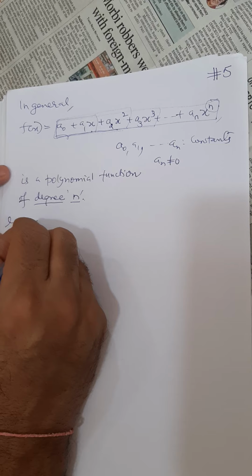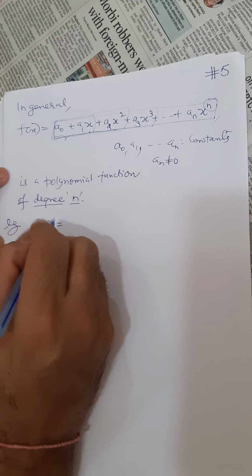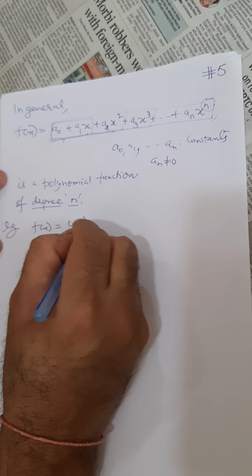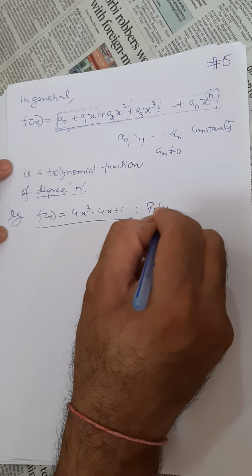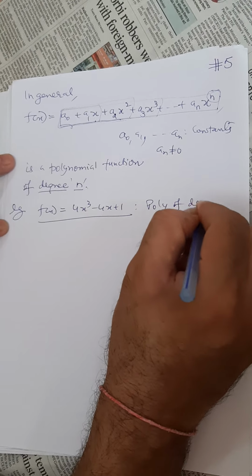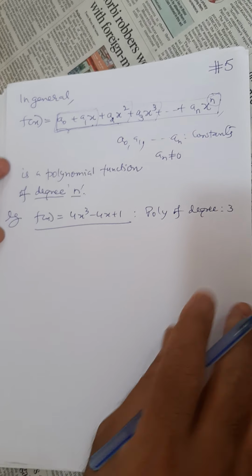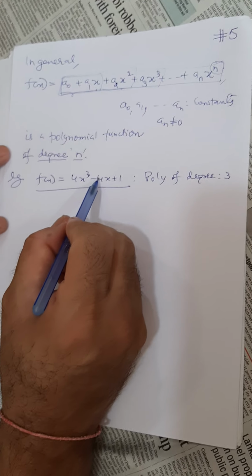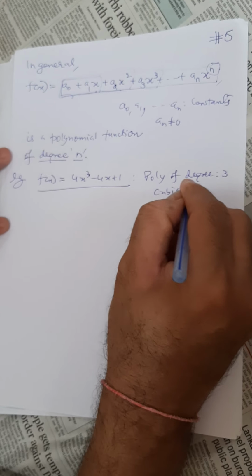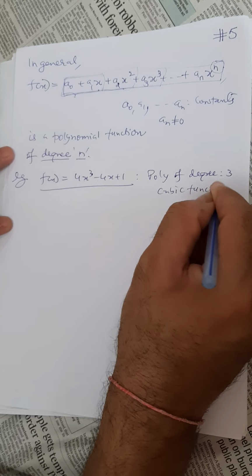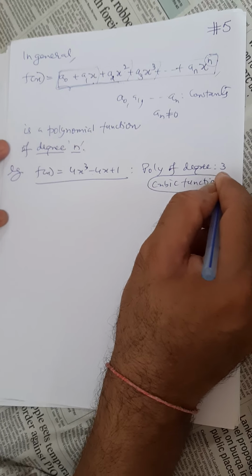If I write f(x) equals, for example, 4x cube minus 4x plus 1, this is nothing but a polynomial of degree 3. The highest power is 3 here, remember. This is sometimes called a cubic function.